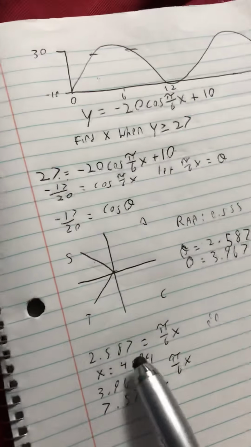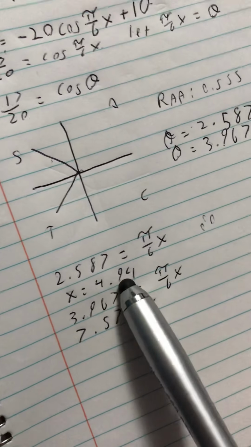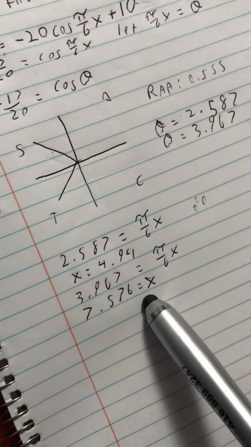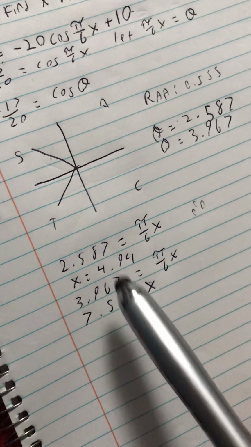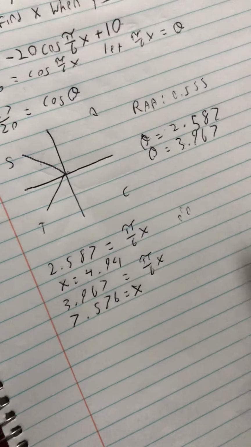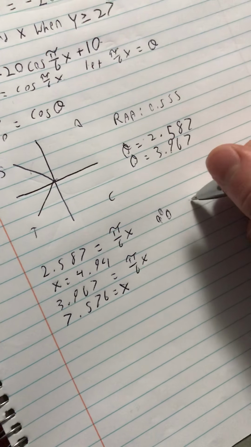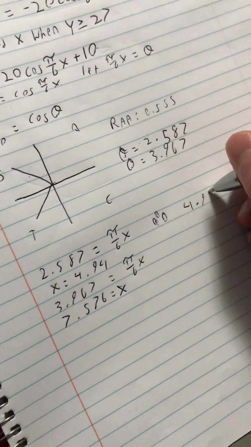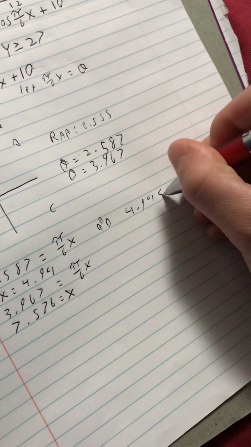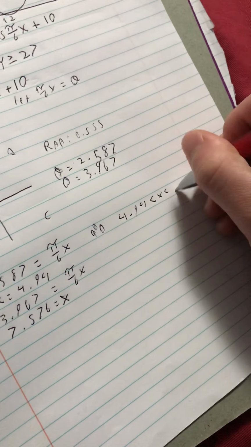Now, you can just tell that it has to be in between this value and this value, right? So your inequality can be, well, x must be greater than that but less than that.